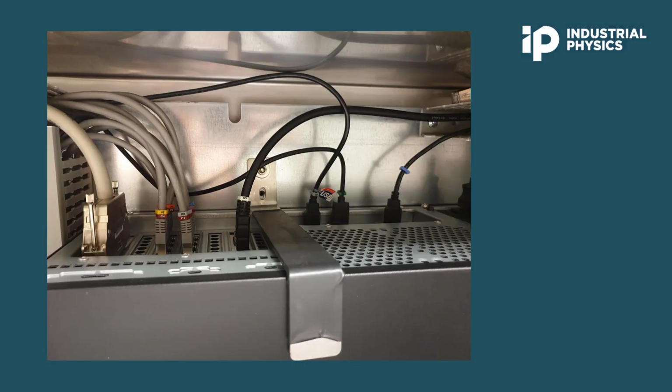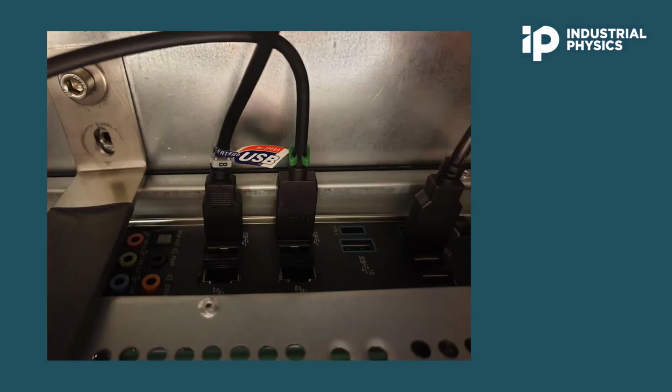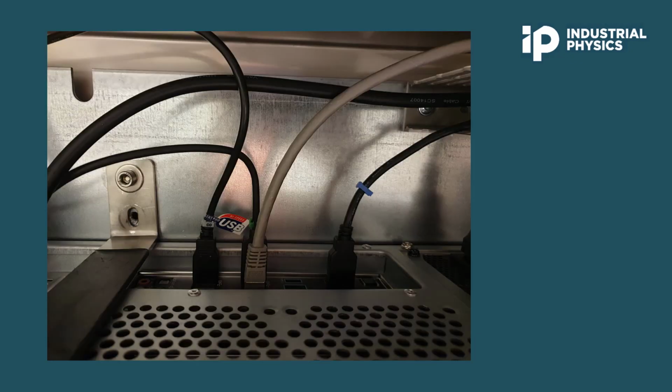There is an Ethernet port on the motherboard of the PC that can be used for an internet connection. This Ethernet port is set up with DHCP by default. It is also possible to work with a static IP address. IT experienced personnel can change the settings for the Ethernet port.